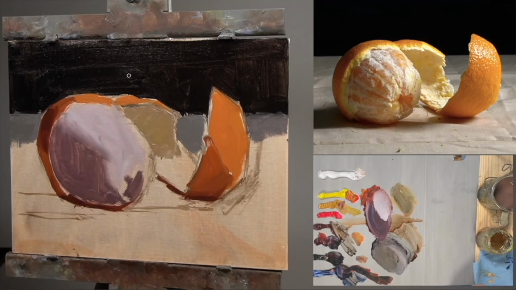So the important thing I want to talk about here is how I have a color and value representing every key aspect of the painting. I have my darkest dark, that background in there, which is going to help me judge a lot of the colors and values in the orange. I have the light side of the orange peel, the shadowed side of the orange peel, the light side of the orange, the shadowed side of the orange, and I have the back of the table here.